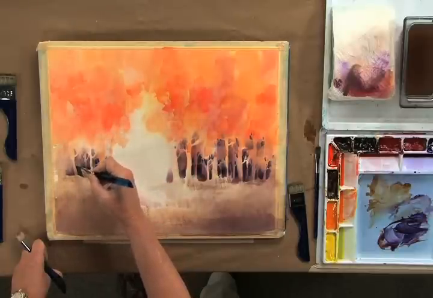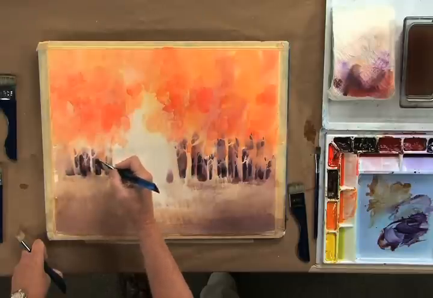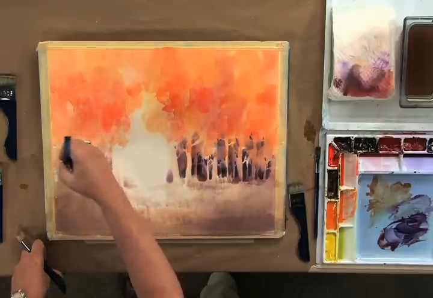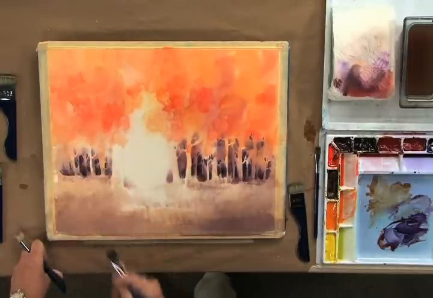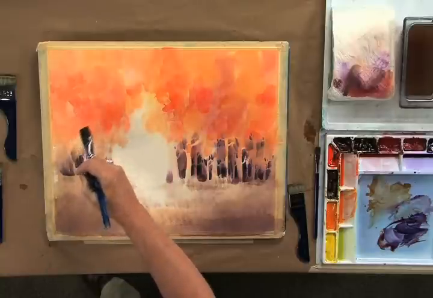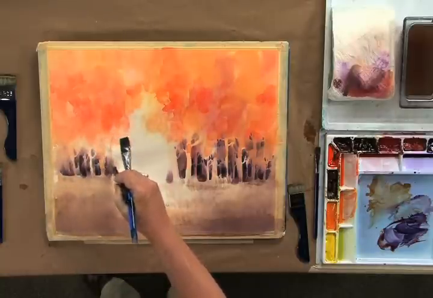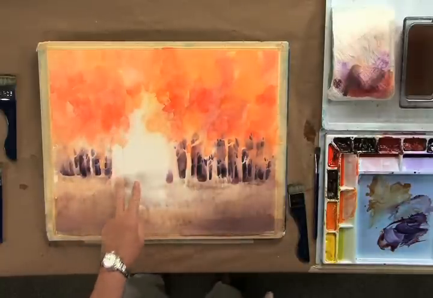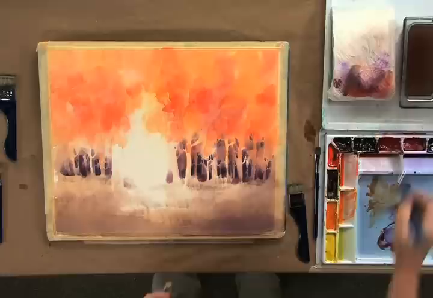So if you notice, all the trees I've painted so far are negative. They're negative shapes. I'm actually painting a tree by painting the dark around it. Now we're going to come in a few minutes and start putting in a few positive trees in this scene. Right in this area specifically. They're almost backlit. So let's work on some of those.